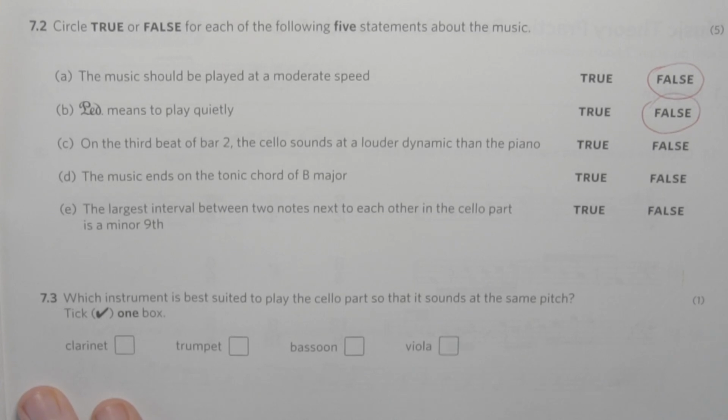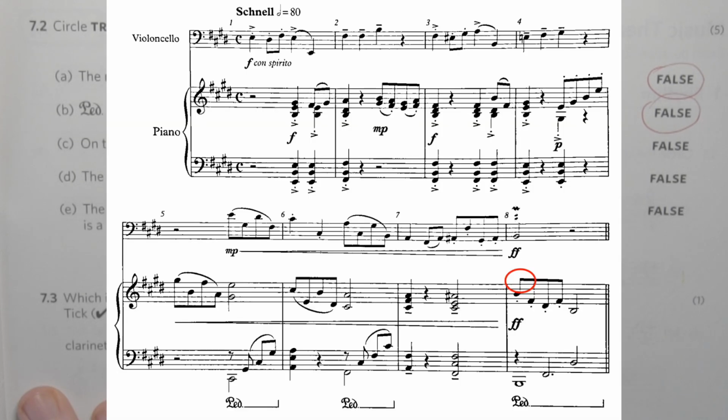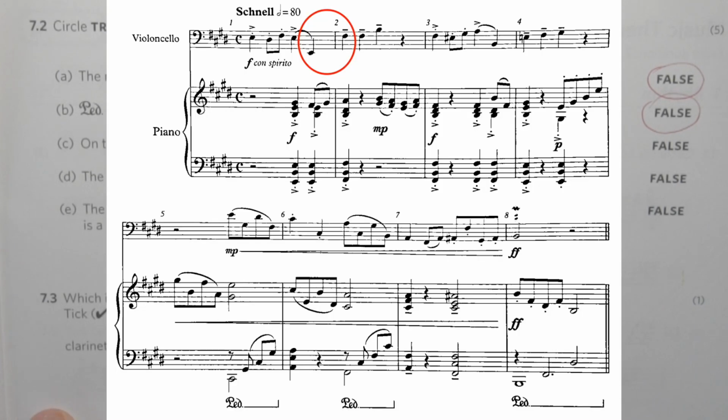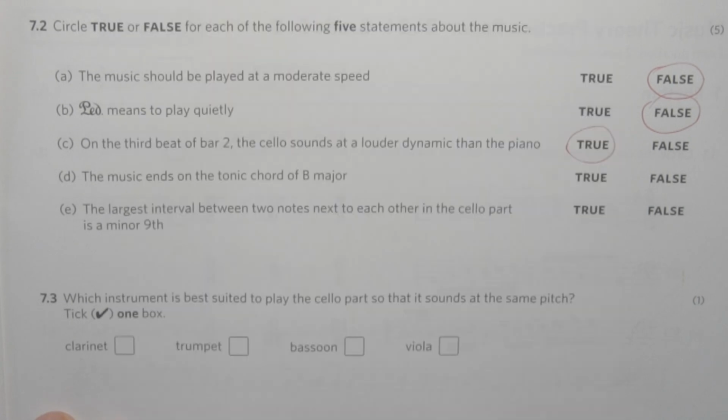Funny. On the third beat of bar 2, so here, the cello sounds at a louder dynamic than the piano. Yes, because the piano has a mezzo piano indication, whereas the cello remains forte. So yes. The music ends on the tonic chord of B major. And the answer is yes, here it is. Look. Sheeny shiny. True.